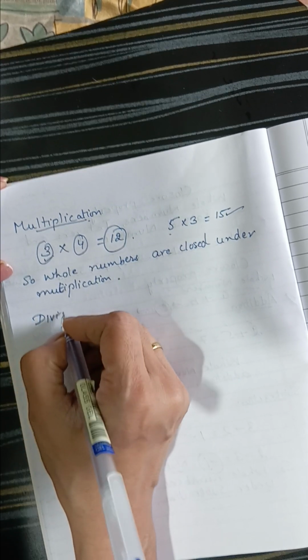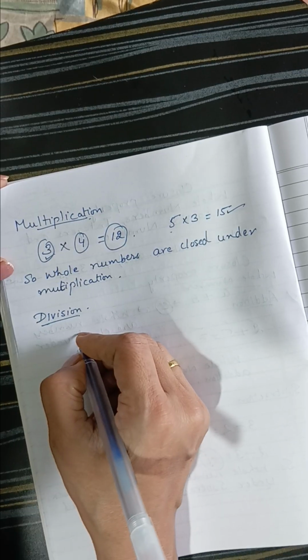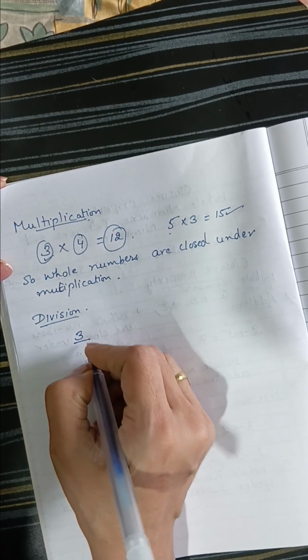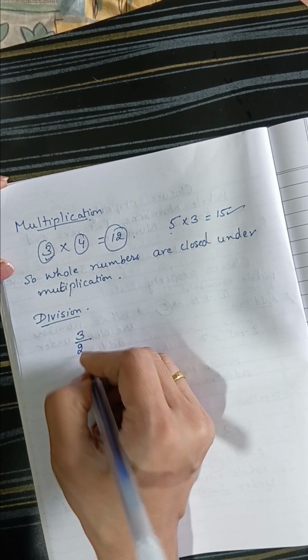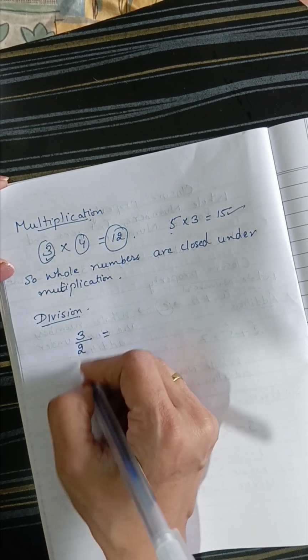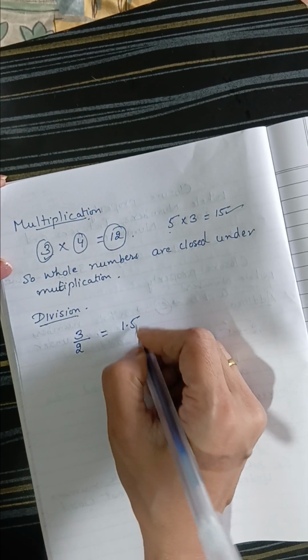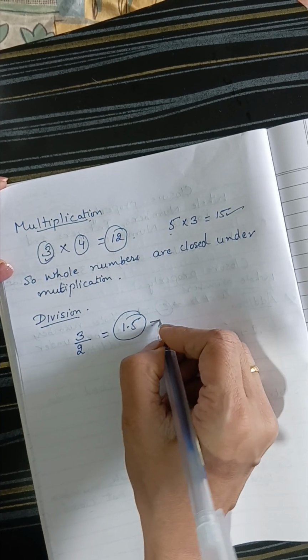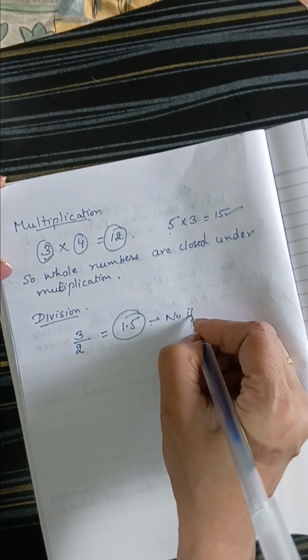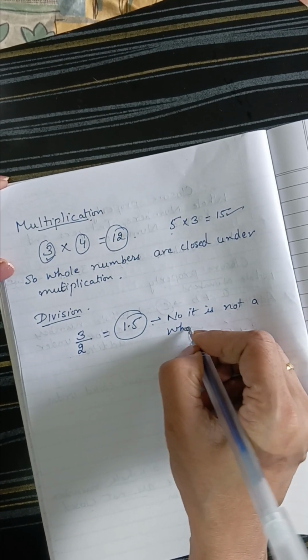Now what for the division? If you divide one whole number with another whole number, what you will get from this? You will get 1.5. Is it a whole number? No, it is not a whole number.